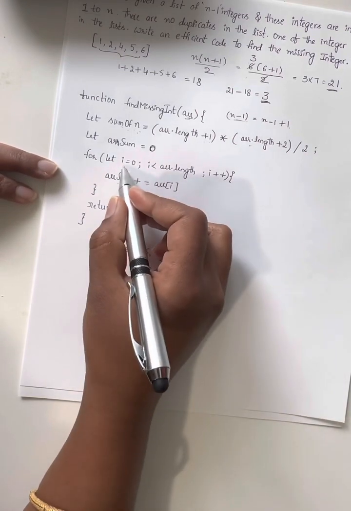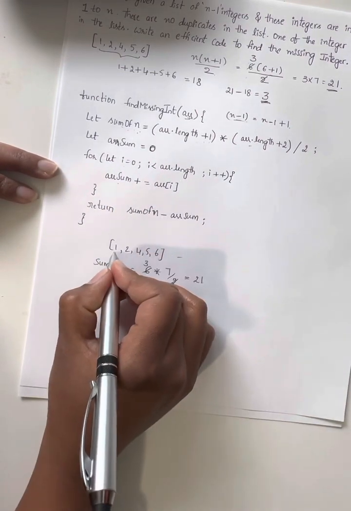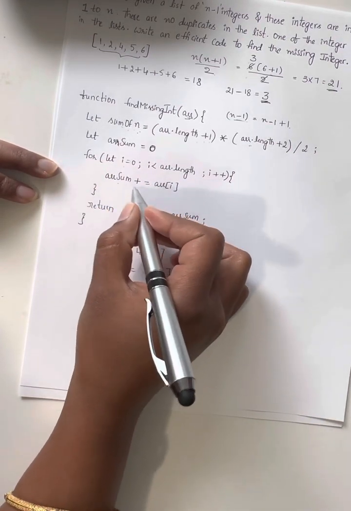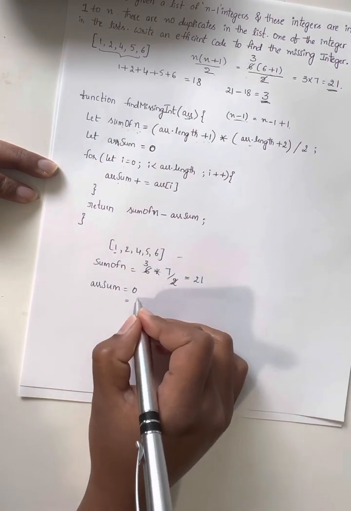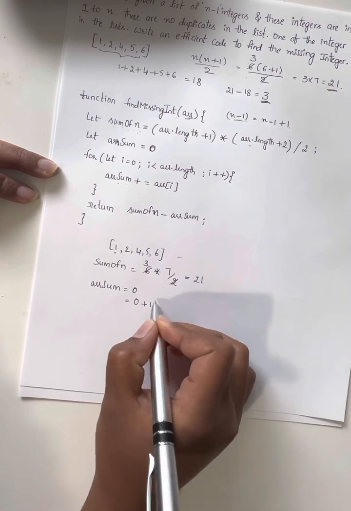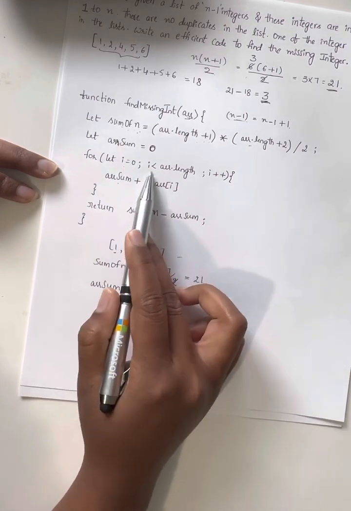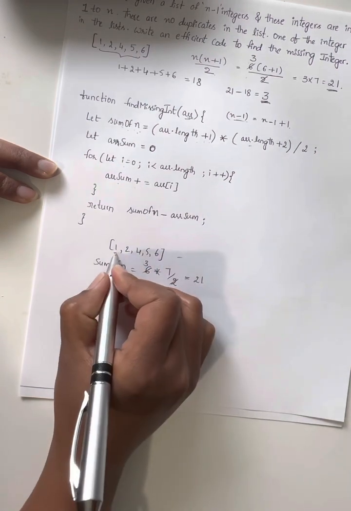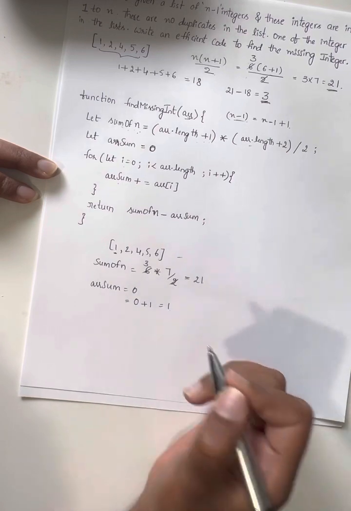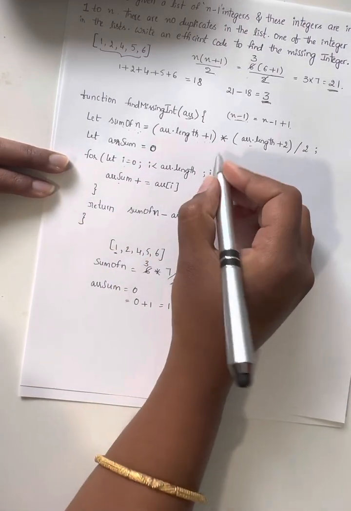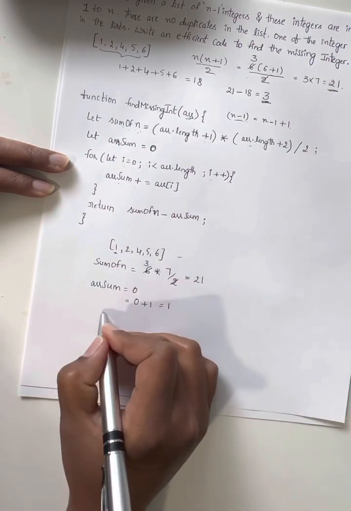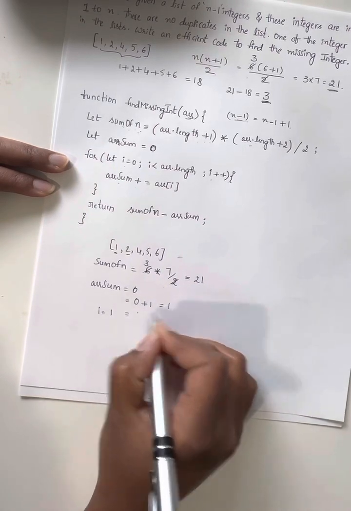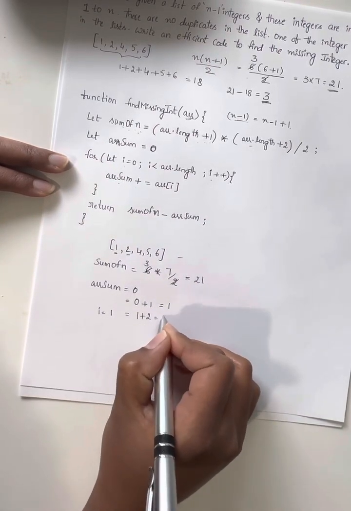In the for loop we start from index 0, and we add each element to the array sum. The index is 0 and the element at index 0 is 1, so 0 plus 1 becomes 1. Then i increases and becomes 1. It is 2 at index 1, and the sum is 1, so 1 plus 2 is 3.